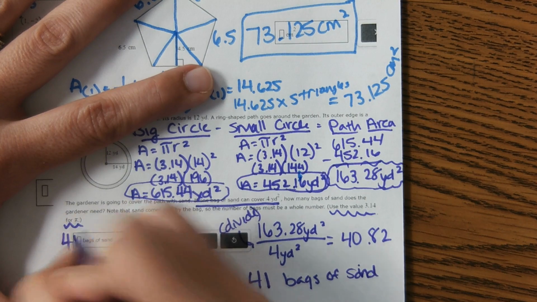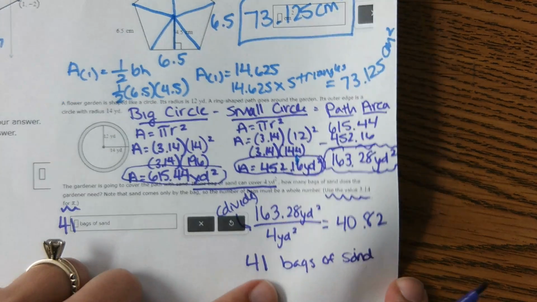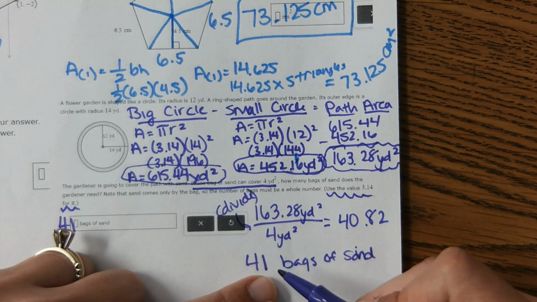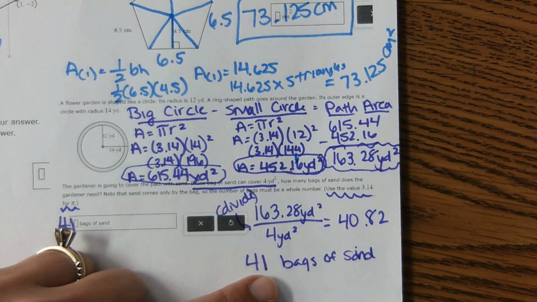So 41. And so even if this came out to like 40.1, we'd still have to buy 41 bags of sand to cover that.